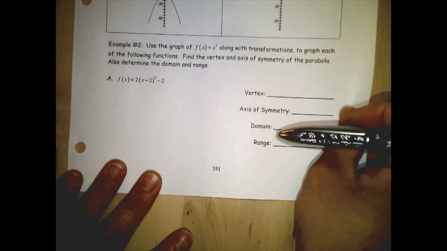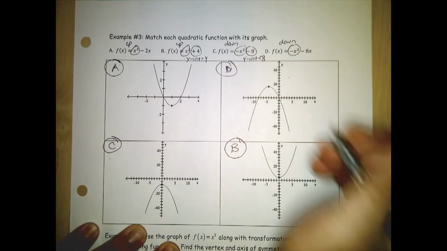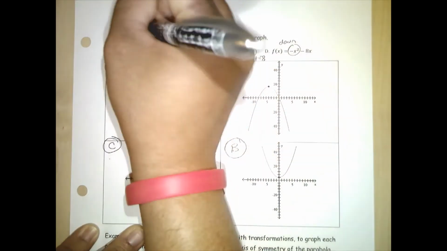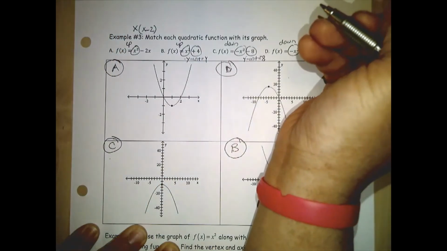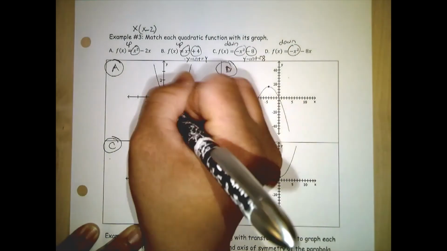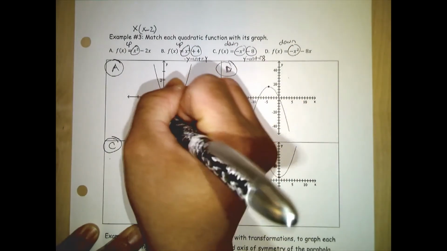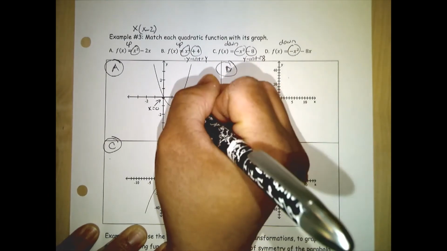All right. By the way, there's other things that you could do here that we've discussed before. Like this one, f of x, you could factor into x times x minus 2, and then you can see that it had zeros at x equals 0 and x equals 2, so you could look at the zeros.